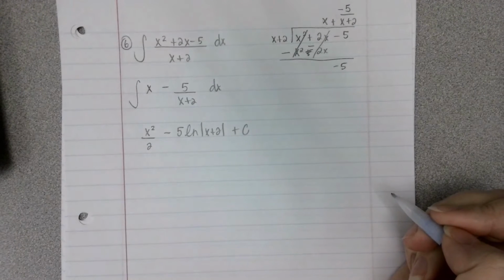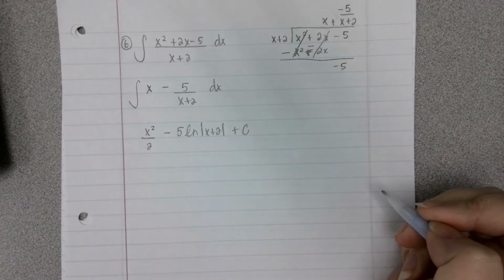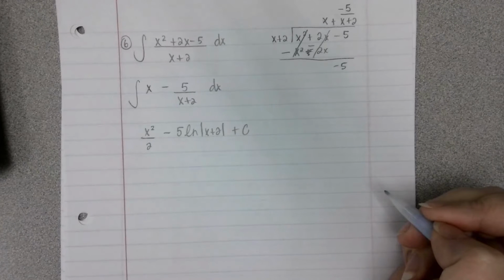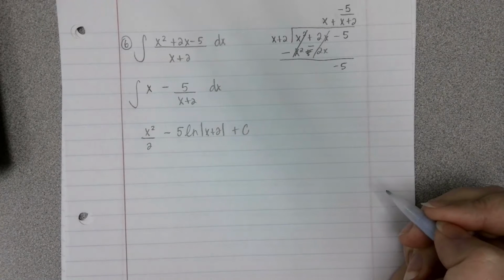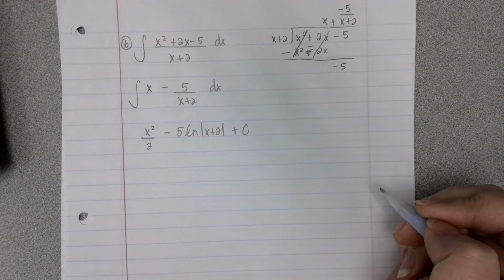All right, the next ones I put on my list to do. I did want to mention numbers 11, 12, and 13. Numbers 11 and 12 aren't so bad. You can take a look at those. Number 11, I did L'Hopital's rule, so I did the derivative of the top and the derivative of the bottom. That's how I got the answer to be 1.